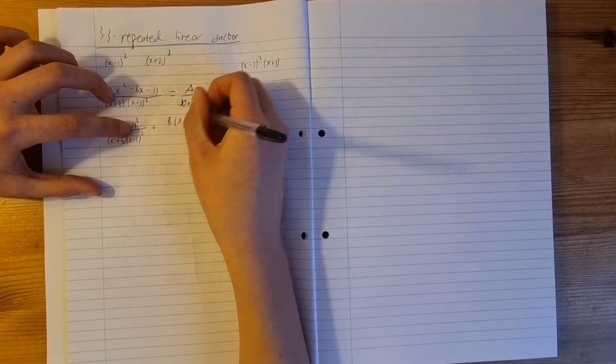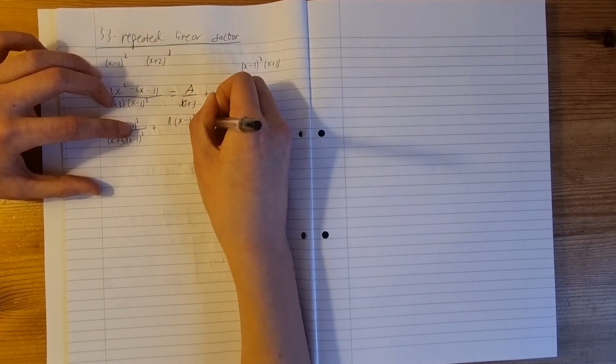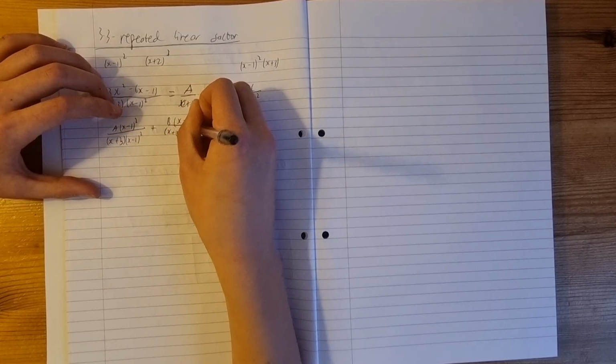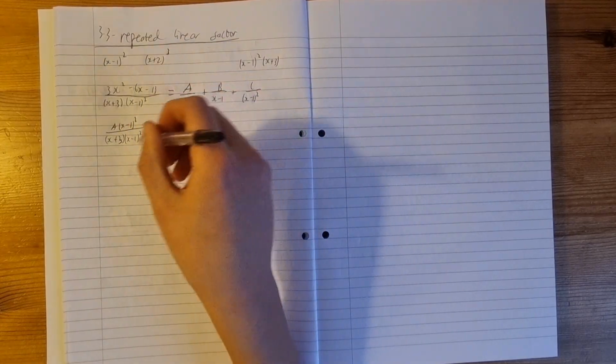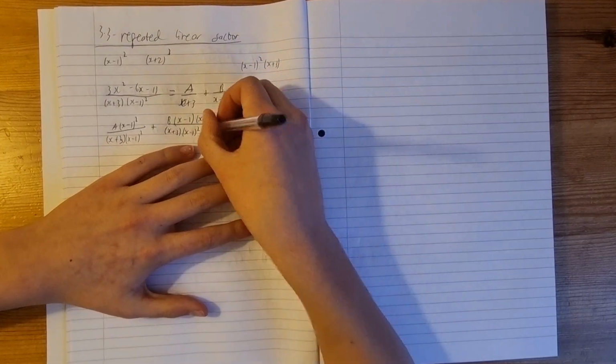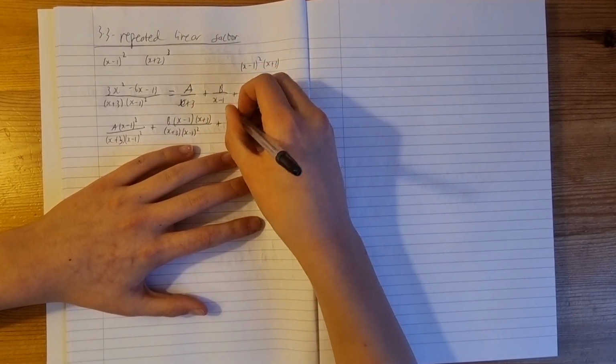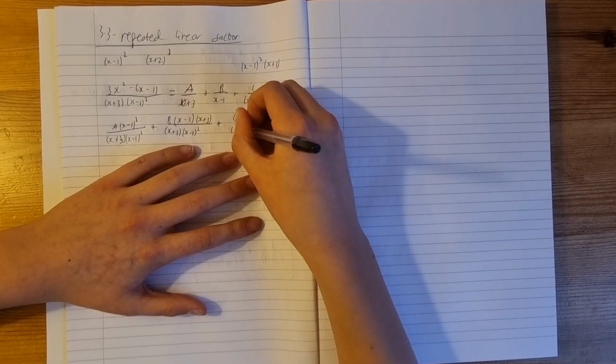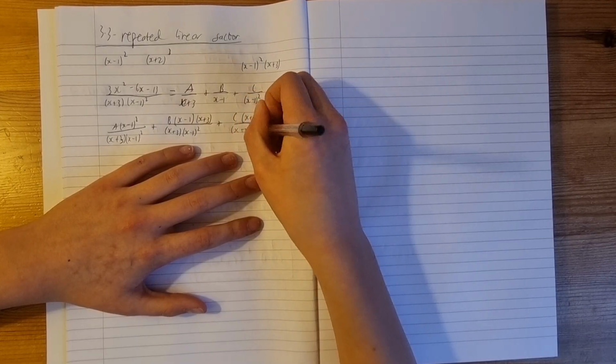So it'll be B times x minus 1 and the x plus 3 term, divided by x plus 3 times x minus 1 squared. Forgive my squint writing. Plus C is just missing x plus 3. So C times x plus 3 divided by x plus 3 times x minus 1 squared.